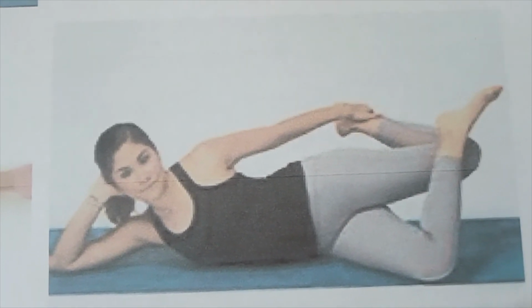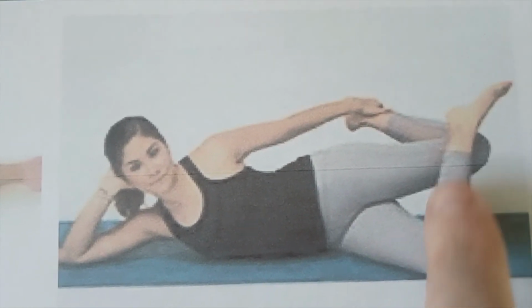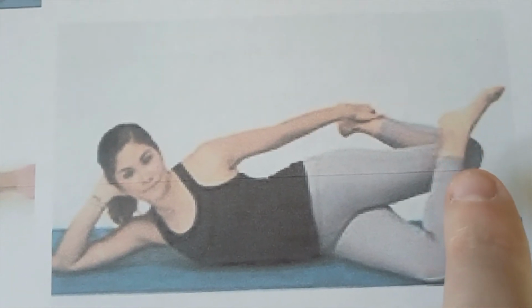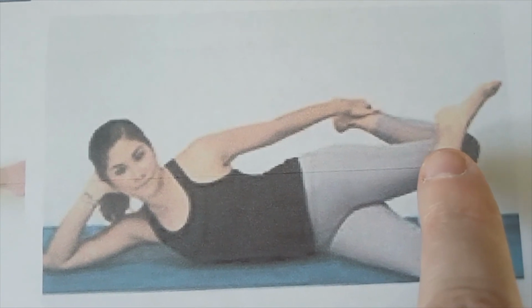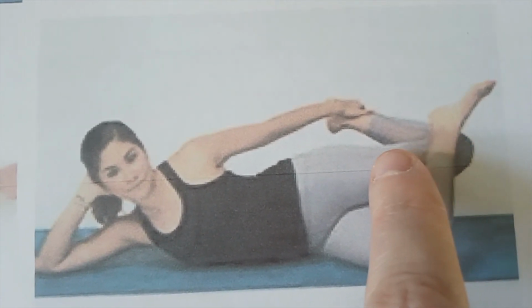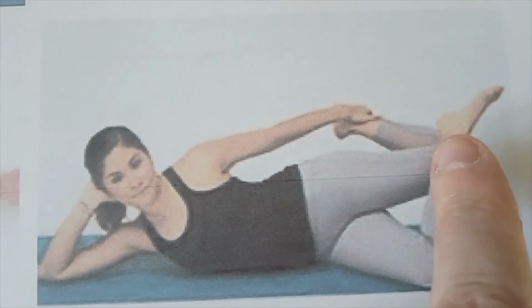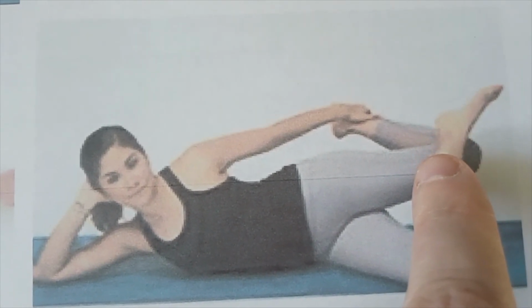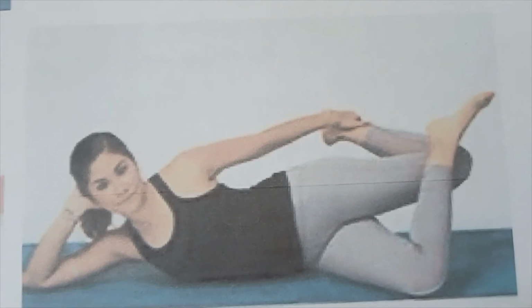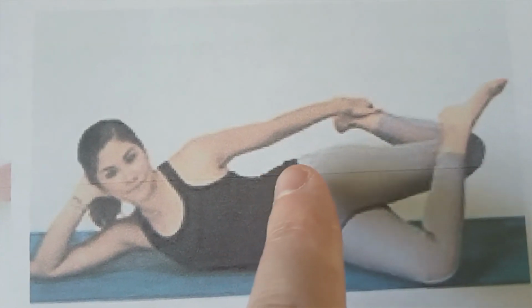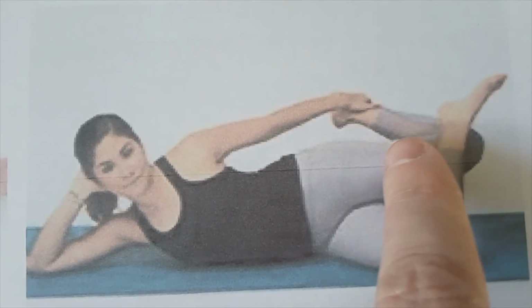And then we're going to place that bottom foot across just above the knee, where the IT band is coming down, and we're going to pull that knee down towards the floor so that you get a stretch along this IT band.